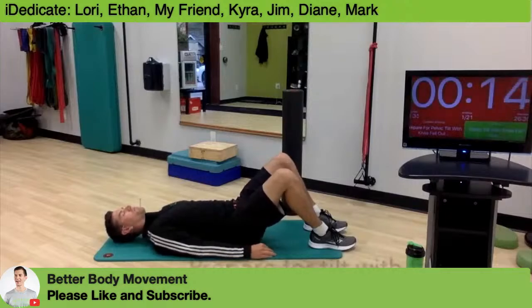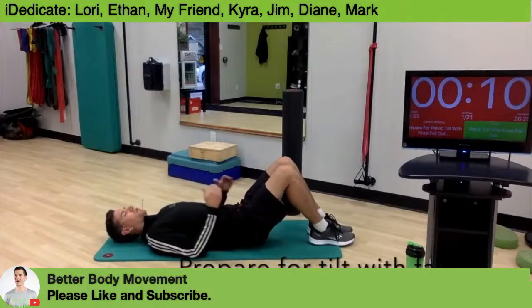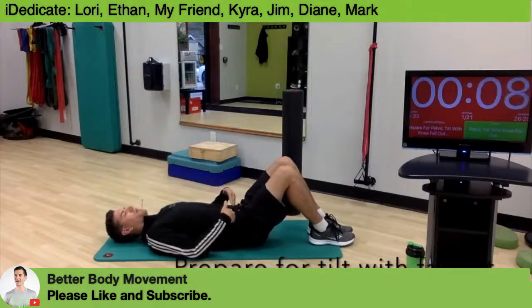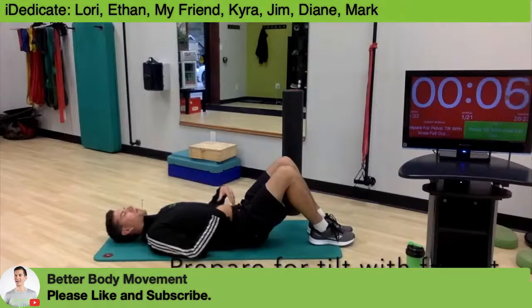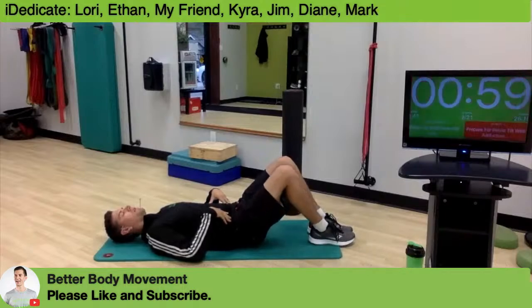Prepare for pelvic tilt with knee fall out. 3, 2, 1. Pelvic tilt with knee fall out.